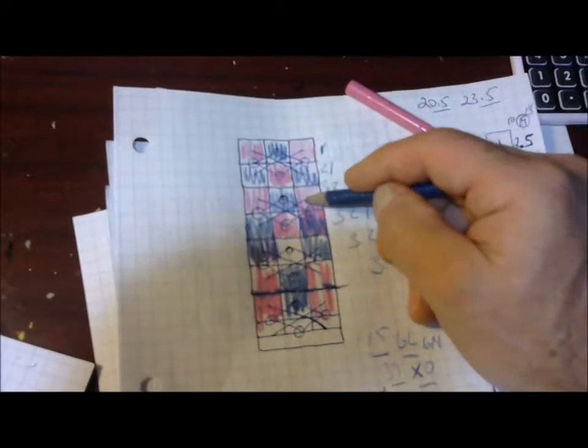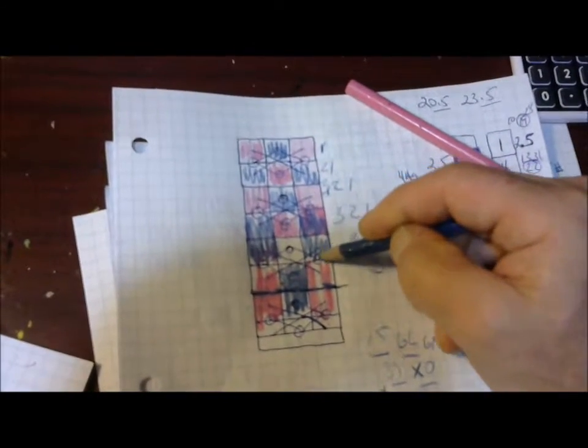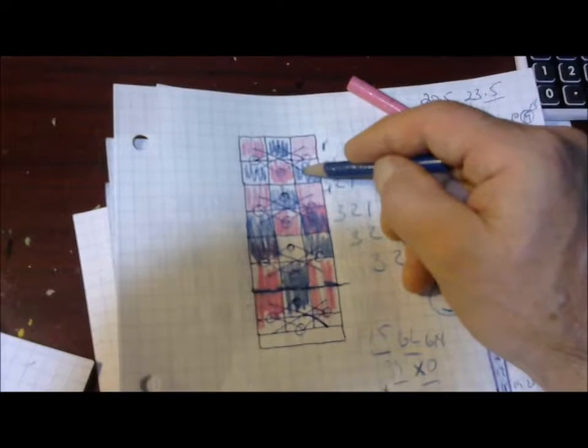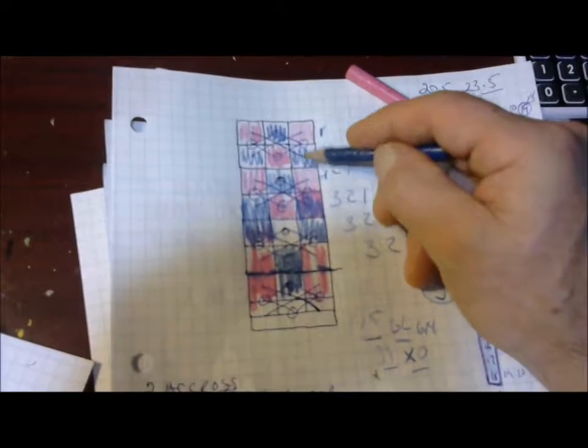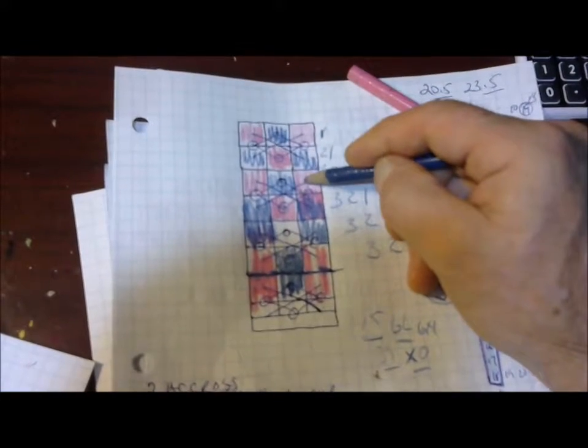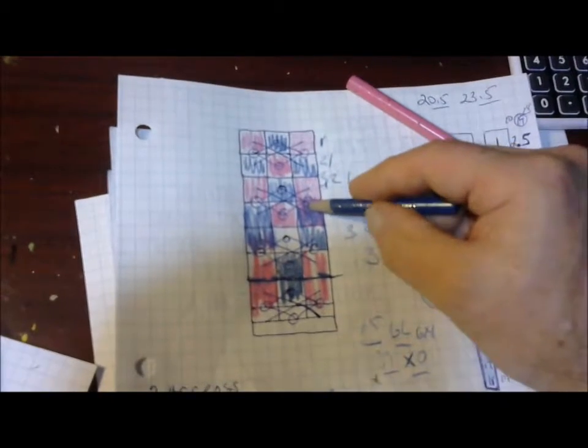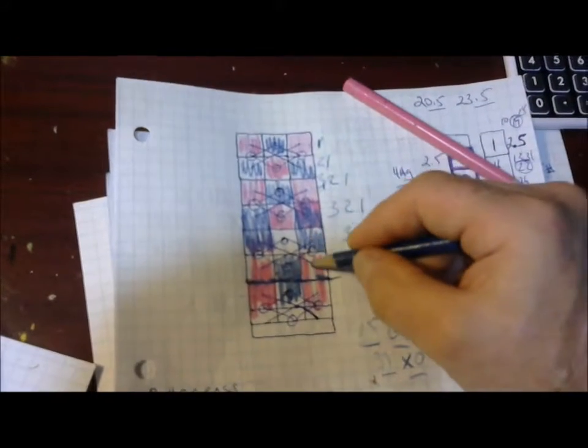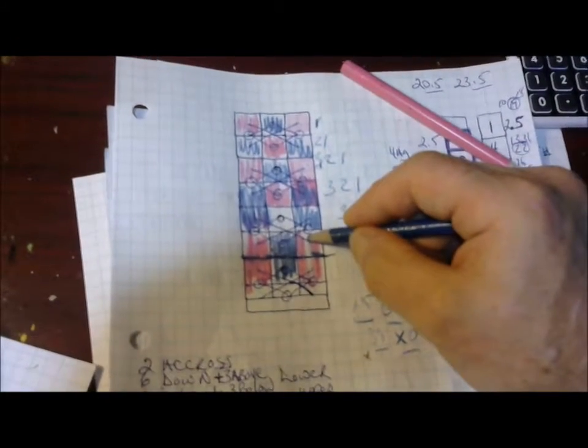I link these two, then I link these two, then I link these two, then I link these two, then I link these two. This one and this one is one set. This one and this one is 2. Okay, this one and this one is 1. This one and this one is 2. This one and this one is 3. This one and this one is 4. This one and this one is 5. This one, okay, is 5, and it ends at 5.